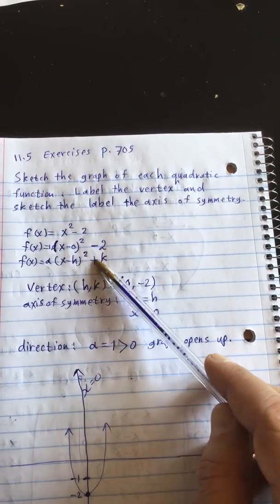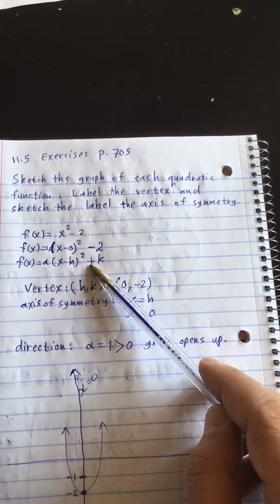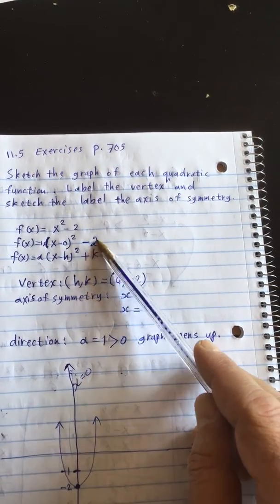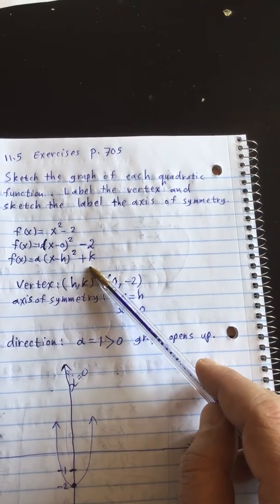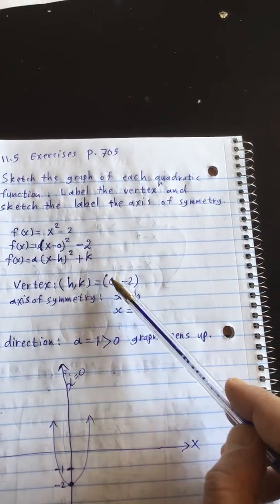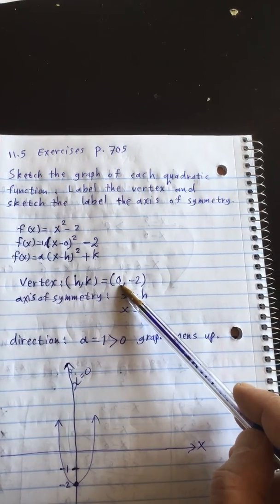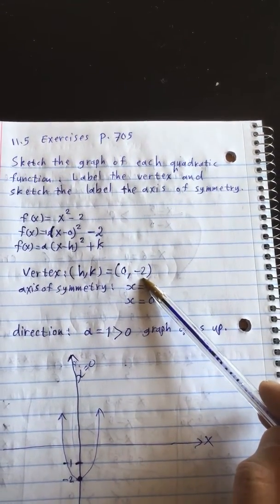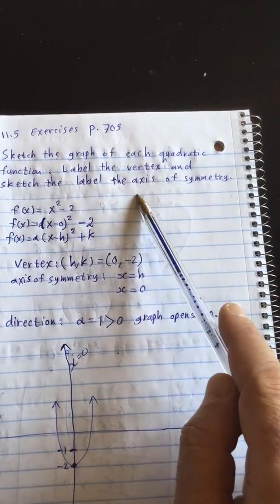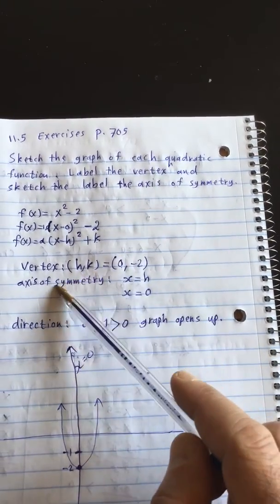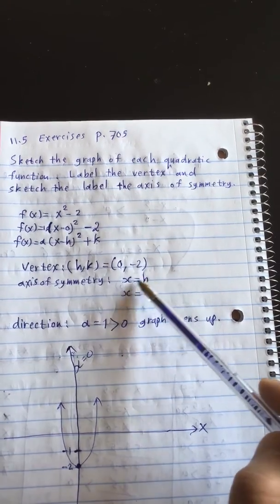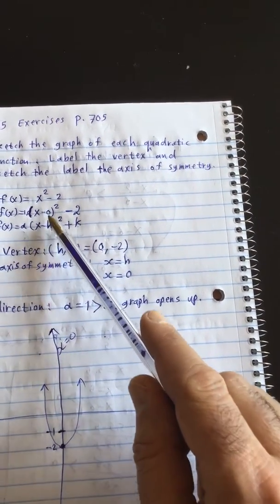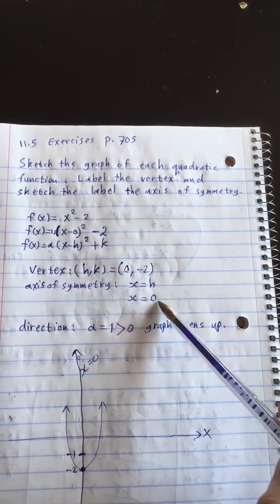So look at the sign. If the signs are opposite, we take the negative number. If the signs are the same, we take positive. So here the vertex is (0, negative 2). Now find also the axis of symmetry. Axis of symmetry is x equals h. In this example, h is 0. So x equals 0.